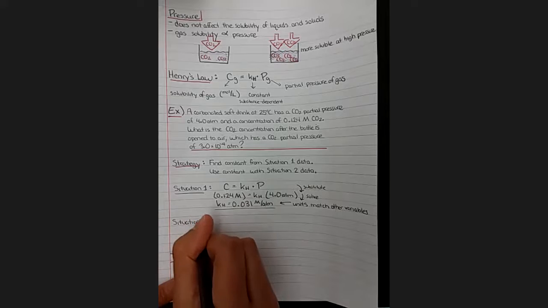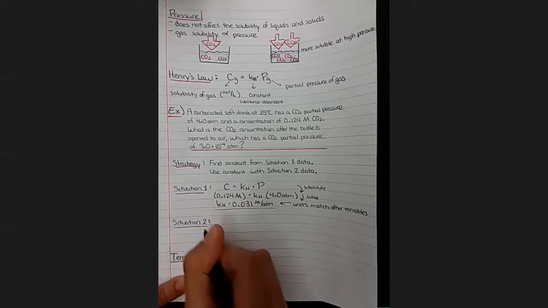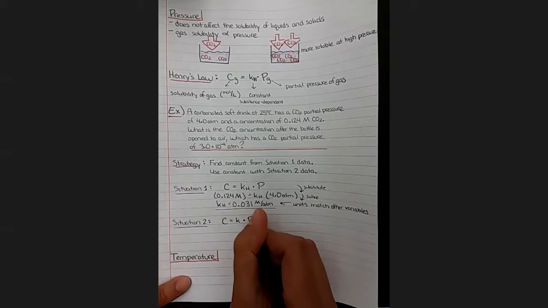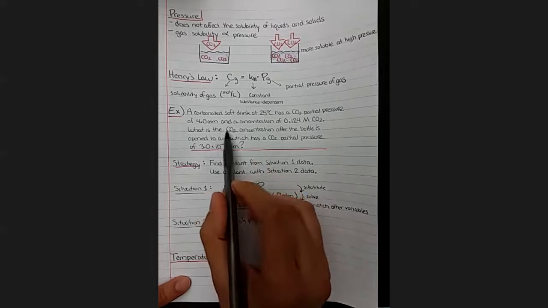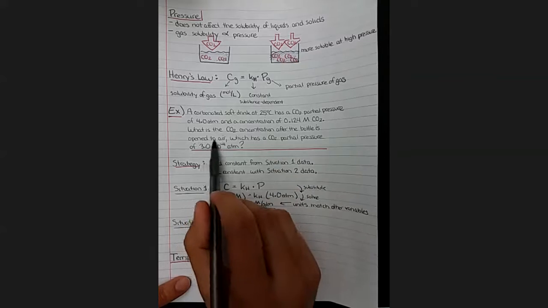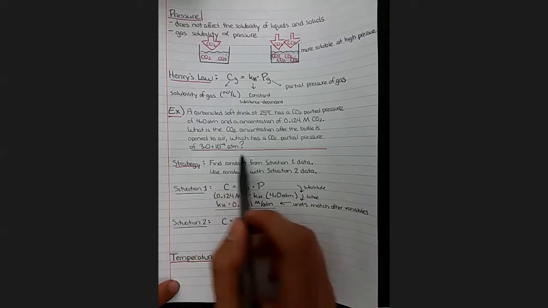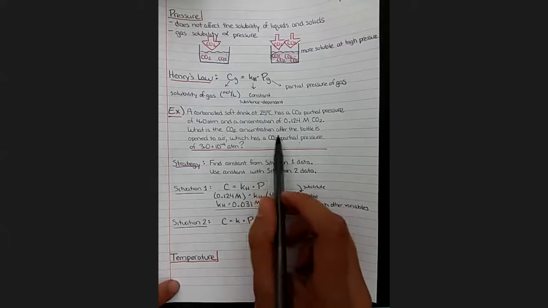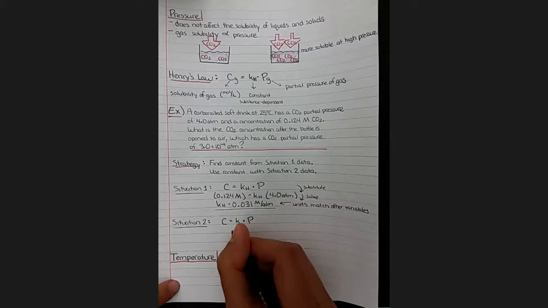So situation two, concentration equals Henry's constant times pressure. In this case, we are assuming it's at the same temperature. We know that the bottle is open to air at this particular pressure, and we're trying to find the concentration.